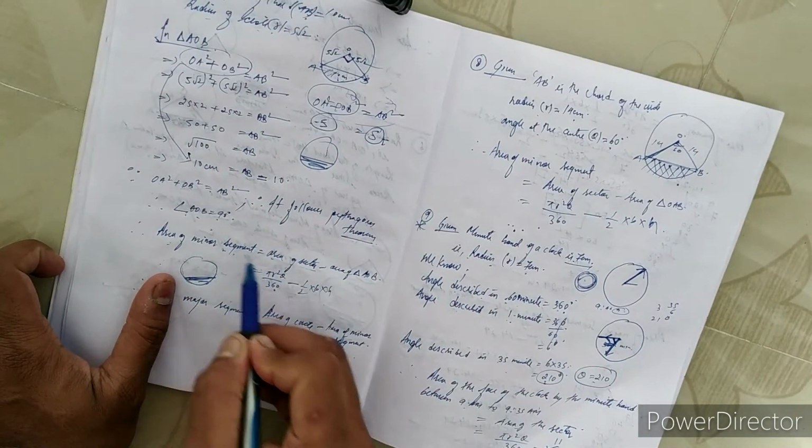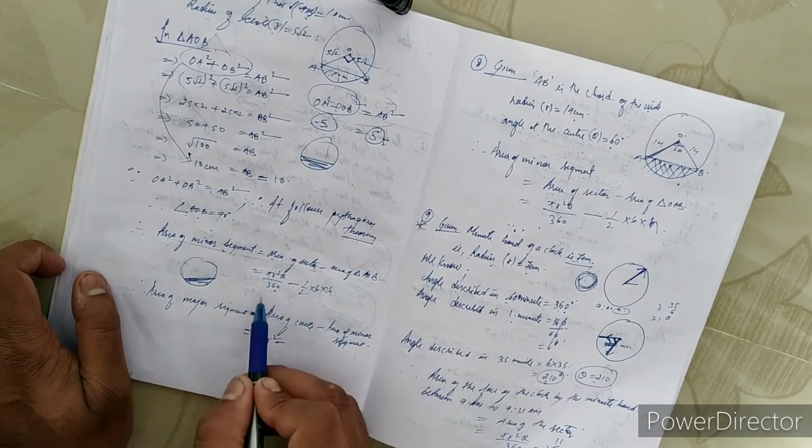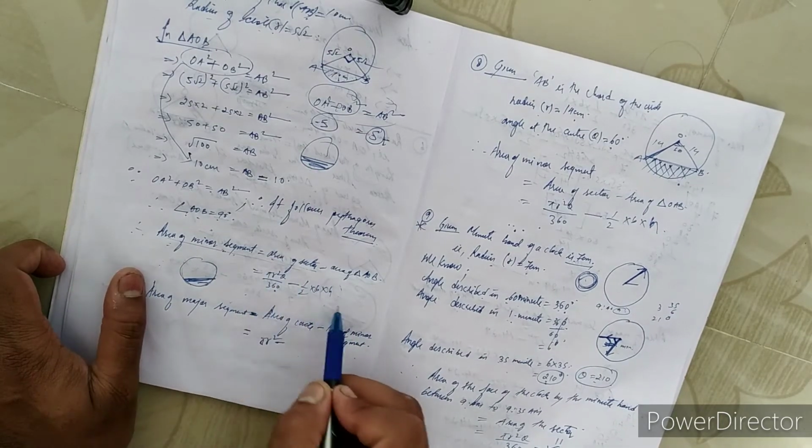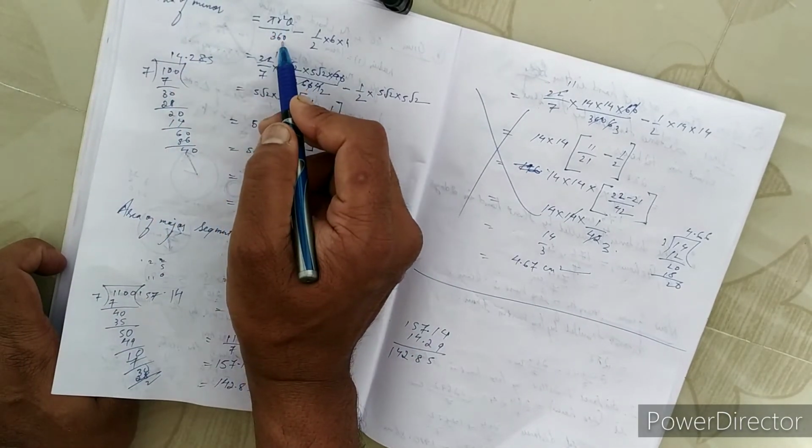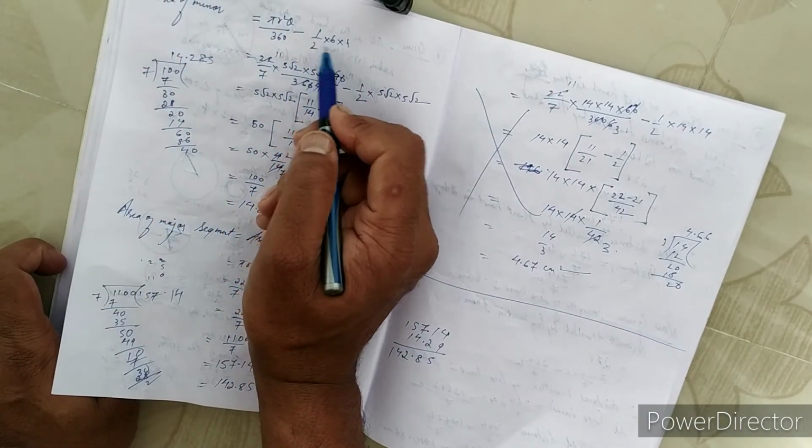Now, area of the minor segment here. From here I've just solved it. Everything is correct here. Now I've written it here. You can just have a check. Area of the minor segment equals pi r square theta by 360 minus half base into height.